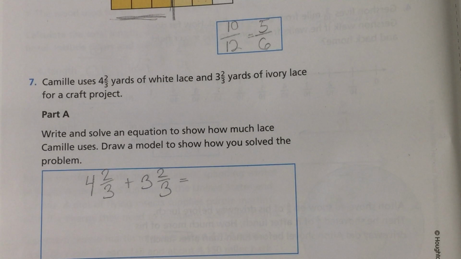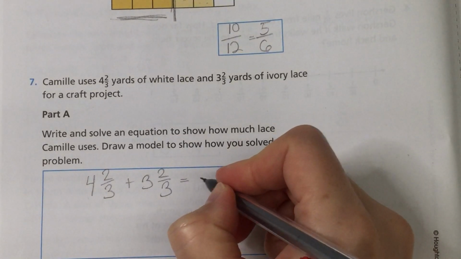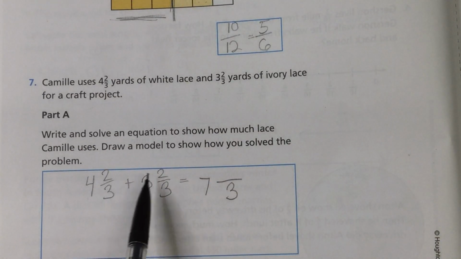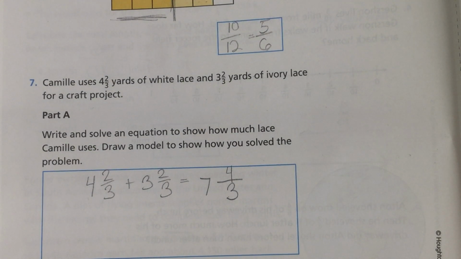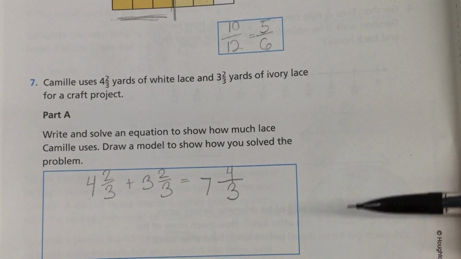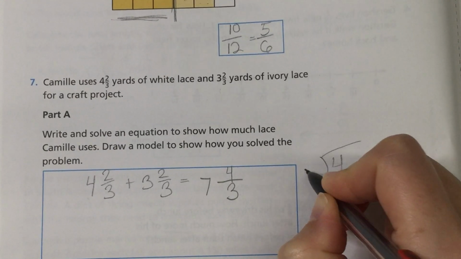And it's nice because, again, these denominators are staying the same. So I really don't have to set this up. I can just add my whole numbers. 4 plus 3 equals 7. Denominator stays the same. Numerator, 2 plus 2 equals 4. Here's where it gets a little bit tricky. We have 4/3 there. What's wrong with that? That is an improper fraction.